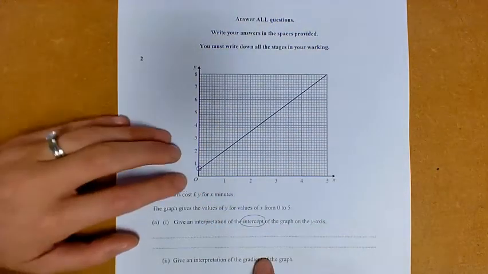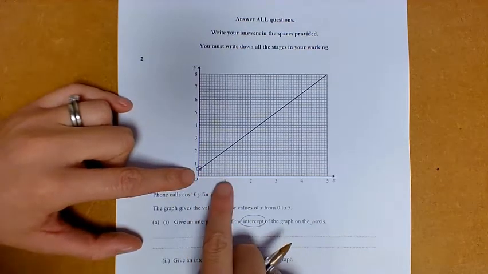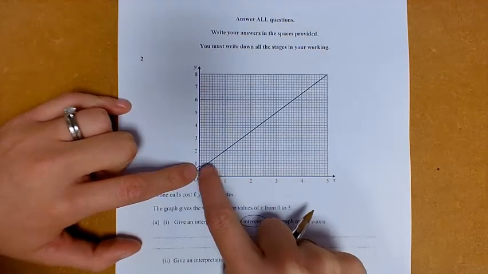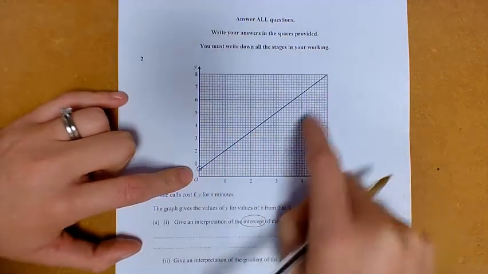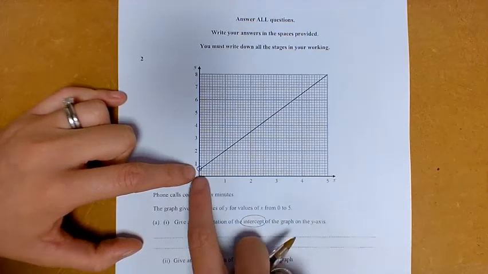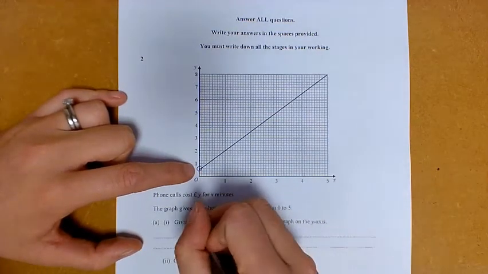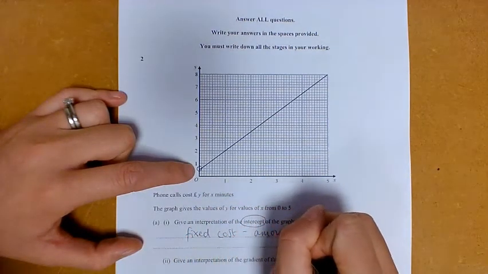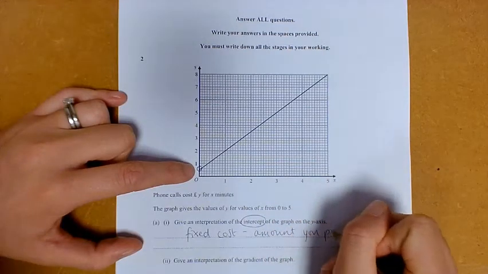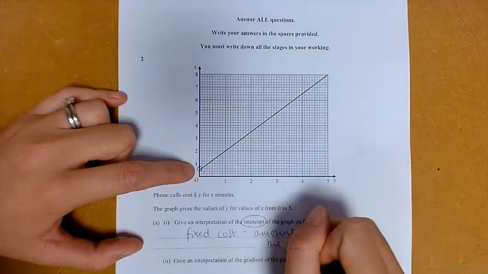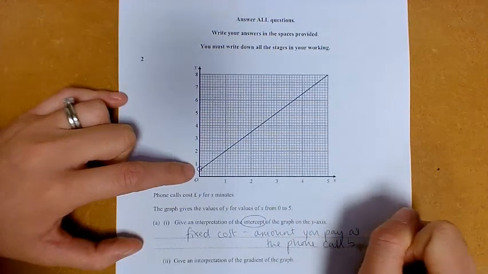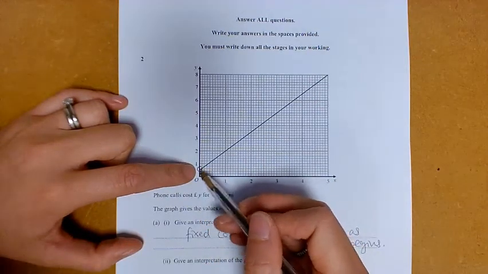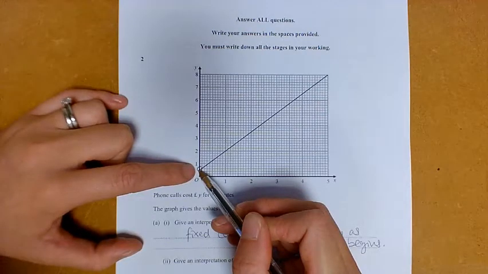Well, if we're thinking about the fact that every time we go across one, that's another minute on the phone, and across another one is another minute on the phone, we can see that the longer we're on the phone, the more we're paying. This value here represents the fixed charge. So this represents the fixed cost, and it's the amount that you pay for not being on the phone. So it's the amount you pay as the phone call starts. Basically, it's going to cost you that much, and then the price is going to go up from there. So that's the fixed cost. It's the amount that you pay before that phone call has begun.